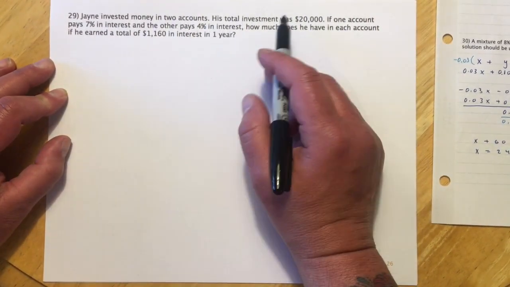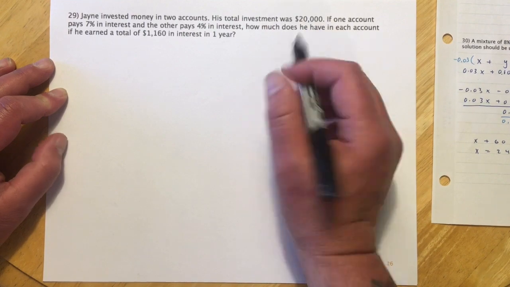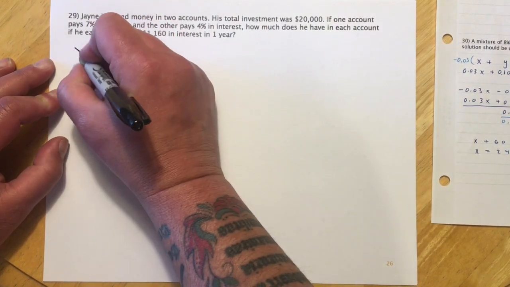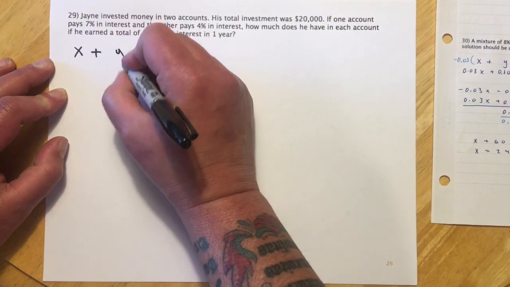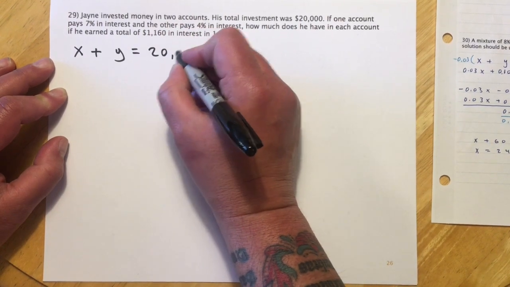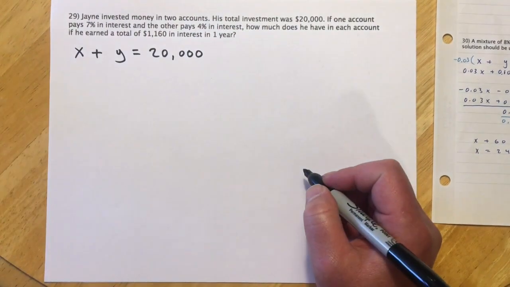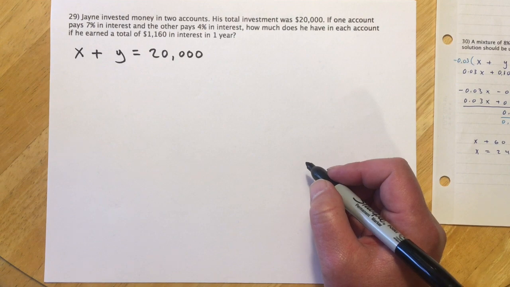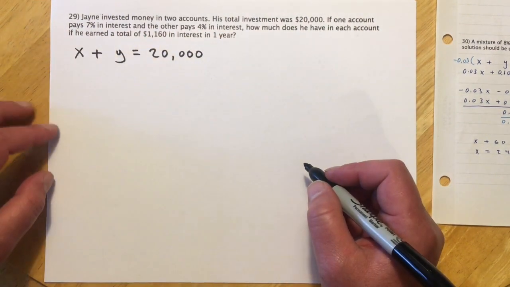Jane invested money in 2 accounts, and the total invested was 20 grand. So that's our easy equation. X amount of money plus Y amount of money makes $20,000. And then the second equation, the scaled one, that's going to be with the interest.